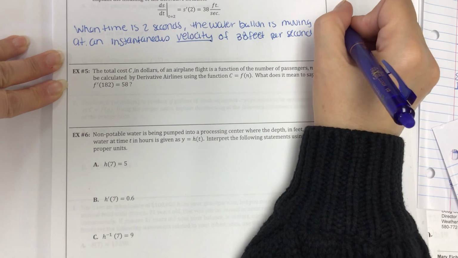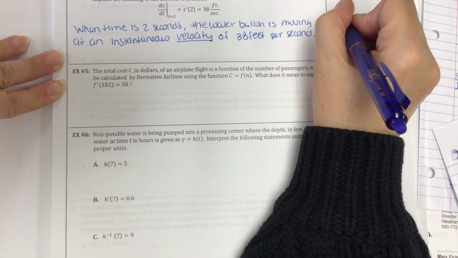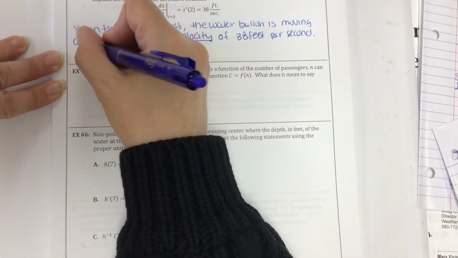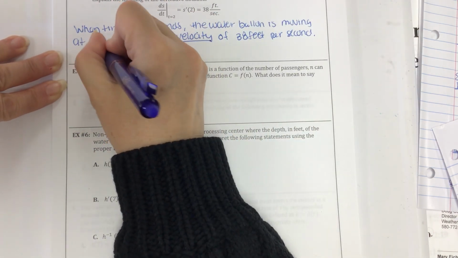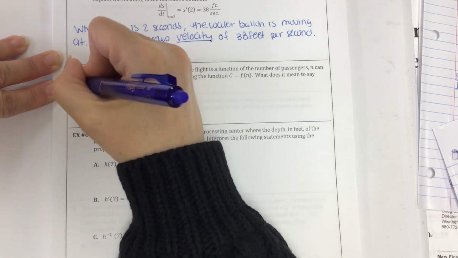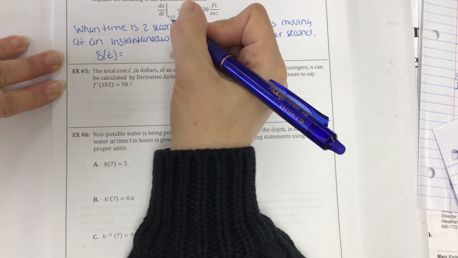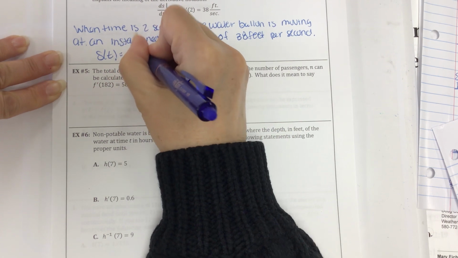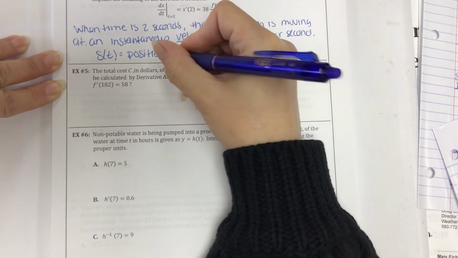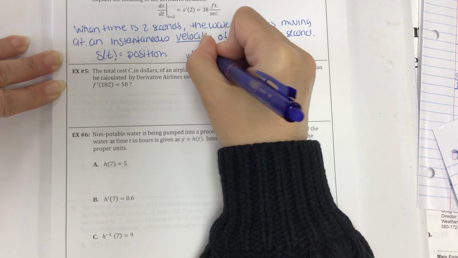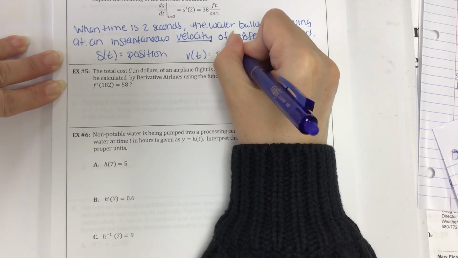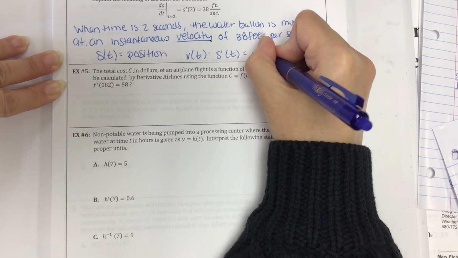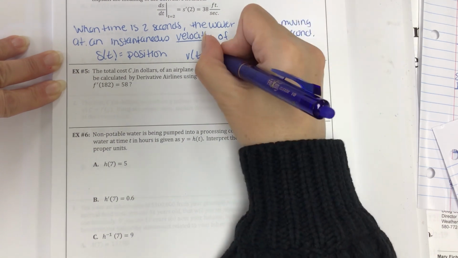Makes a lot more sense when you're in physics. Because you've already done it in physics, right? We don't do the math part in physics, though. Right. But now you're doing the math part of physics in calculus, essentially. S of t is your position. And that means that v of t is the derivative of position, which gives us velocity.